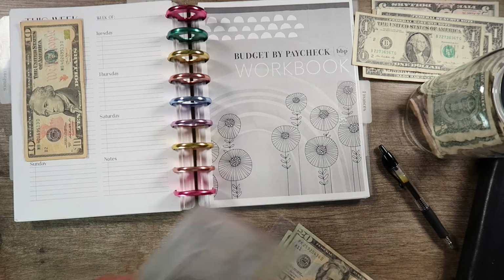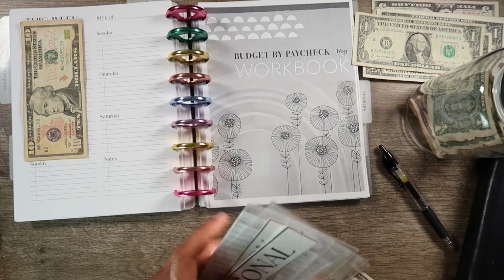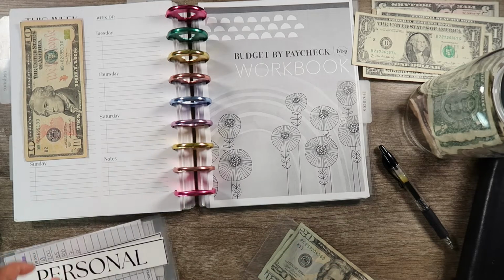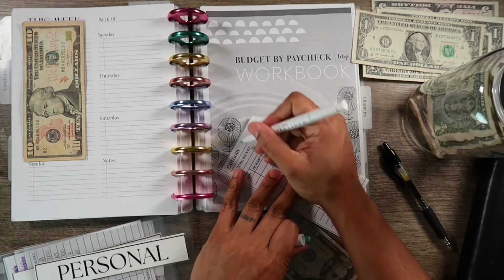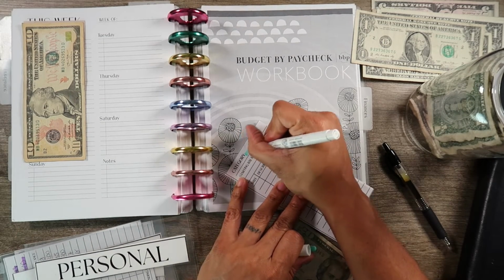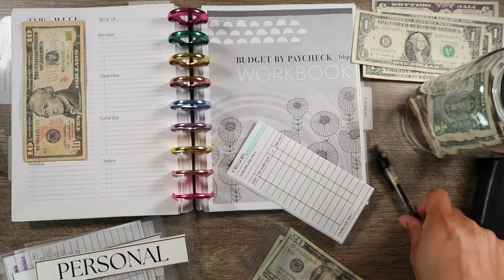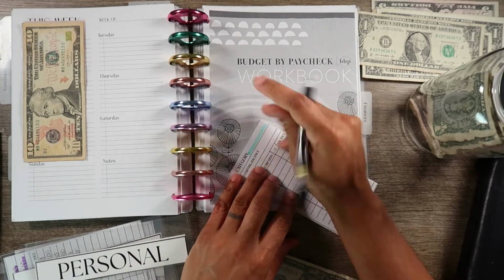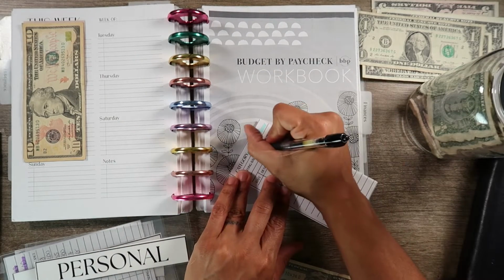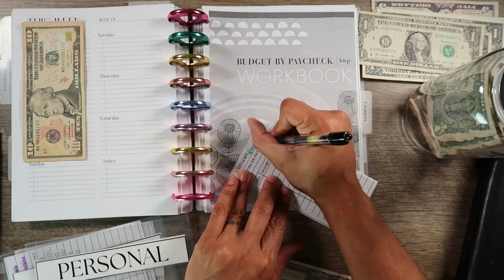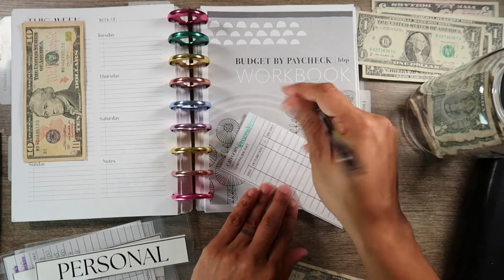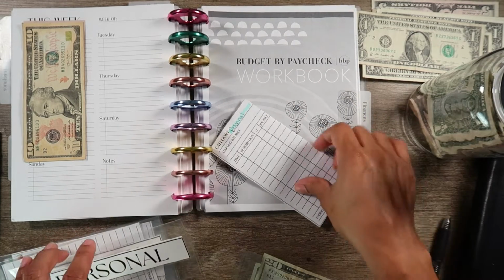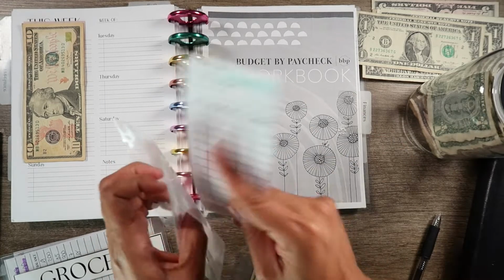Where's my tracker? Okay, I don't know where my tracker is for personal. So, yeah. All right, I'll just slip this in here for now.